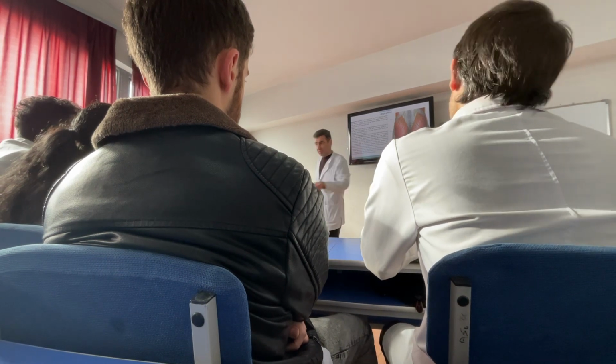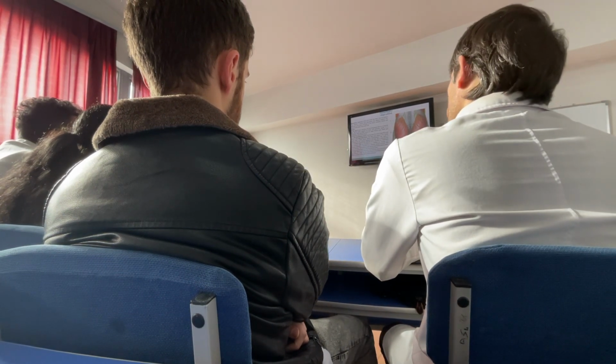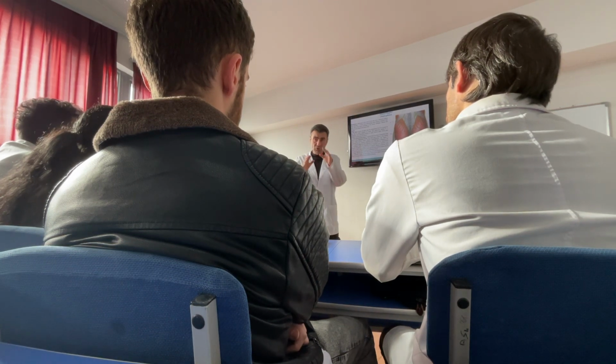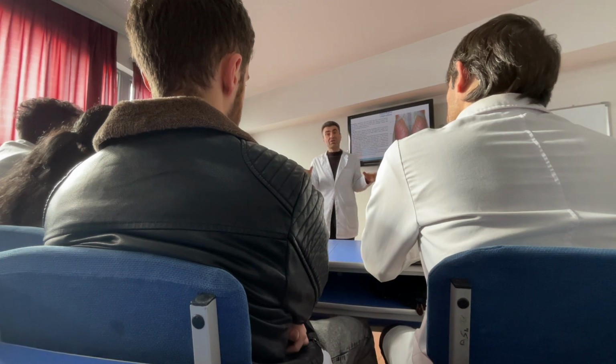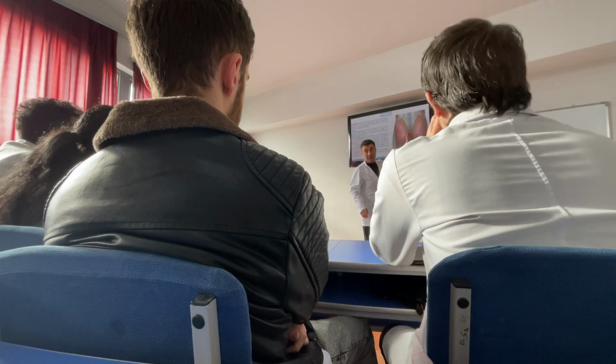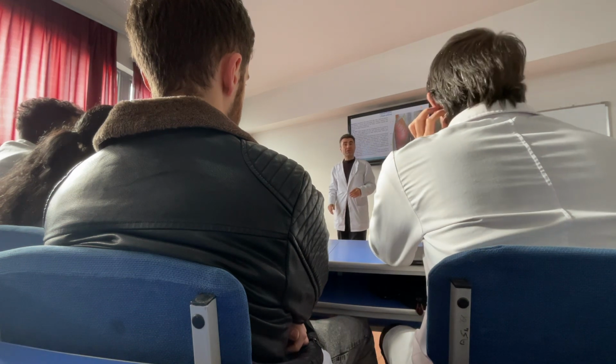Now let's start to speak about layers. Skin is very thick. It has elastic fibers, but it is very thick. Let's say the movement of the skin in this region is not so high. The skin near the natal cleft contains a huge amount of sweat and sebaceous glands.